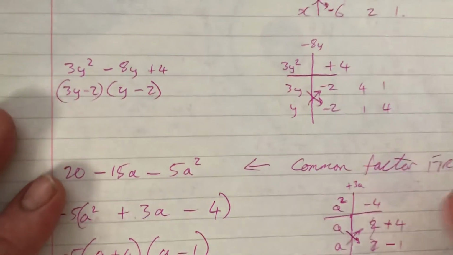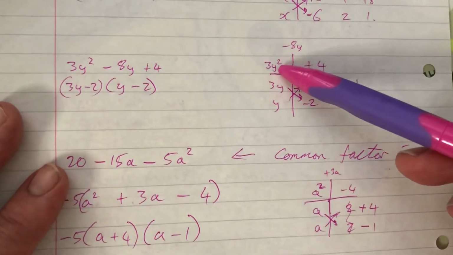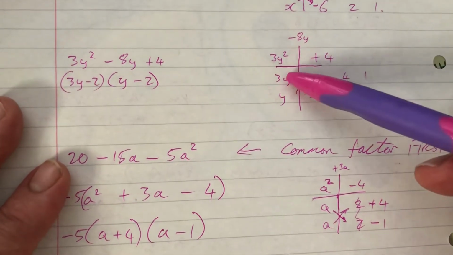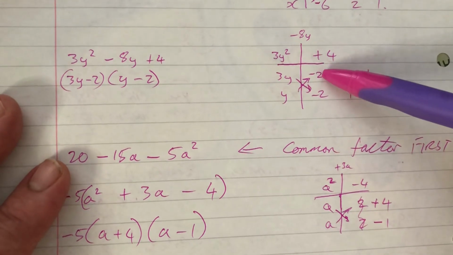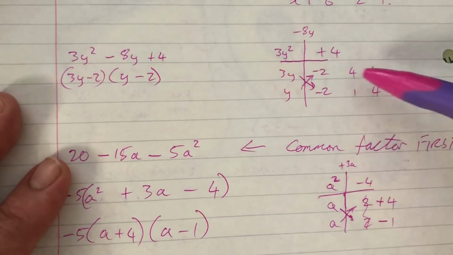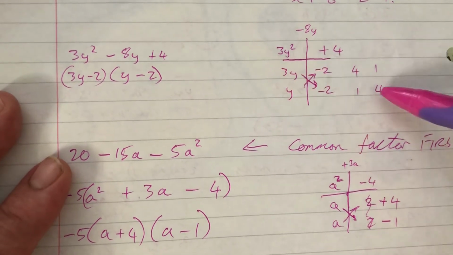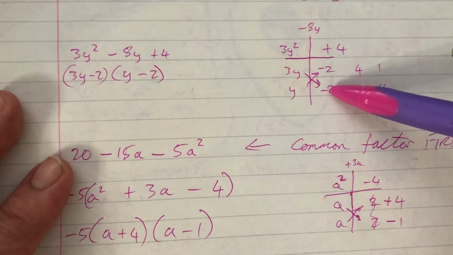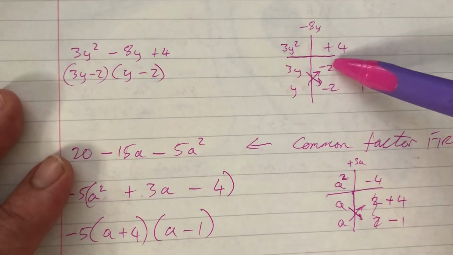So what happens when we've got a number at the front? So 3y squared minus 8y plus 4, so it's 3y and y. So it's 2 and 2, 4 and 1, or 1 and 4. We've got to do it both ways round because the 3 could multiply the 1 or the 3 could multiply the 4. So here 3 times 2 is 6, so 6y and 2y.